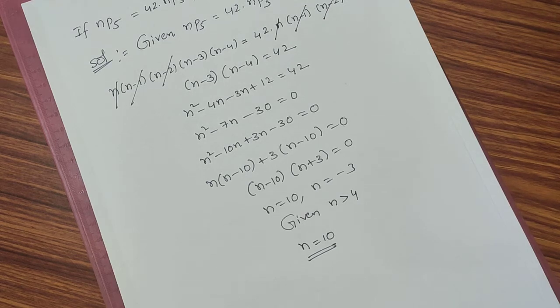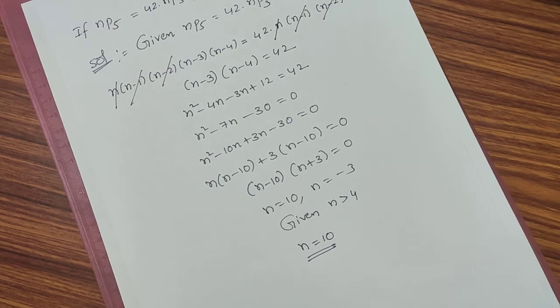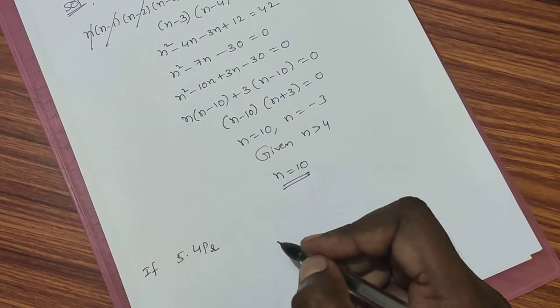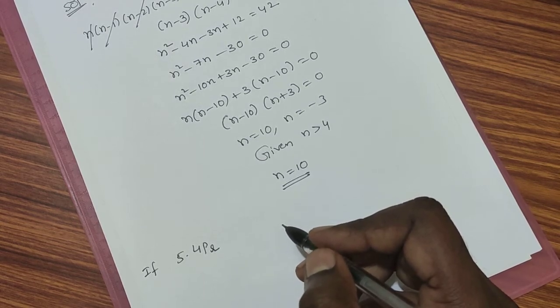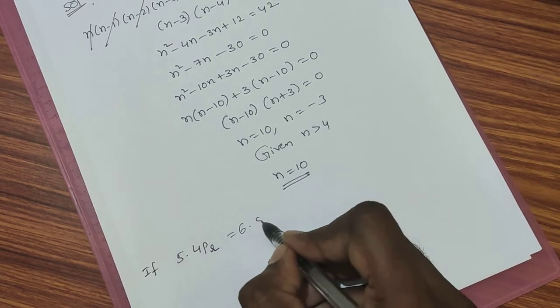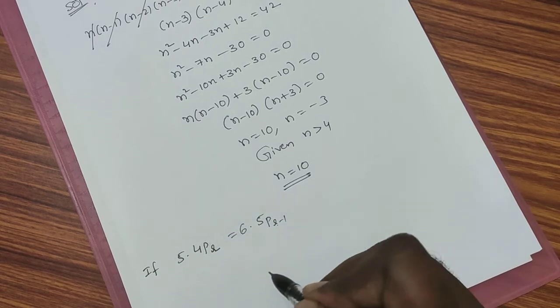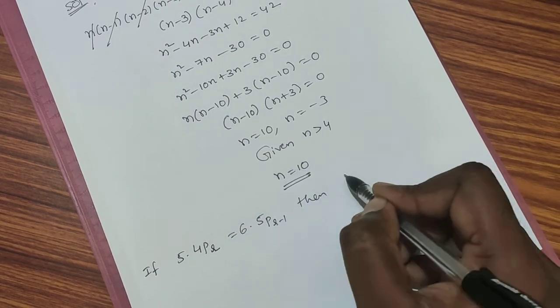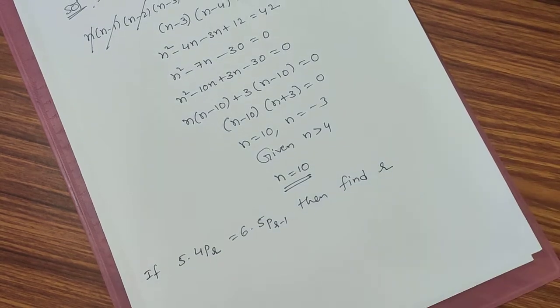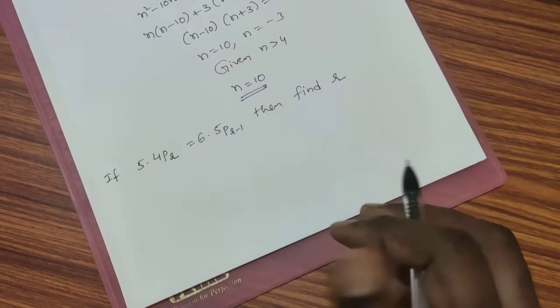Same model we will discuss. One more question also. We need to find the value of n, and finding r model also we will discuss. If 5 into 4Pr is equal to 6 into 5P(r minus 1), then find r, either this model or this model. In the previous question it is finding n, here finding r. So how to find the solution?